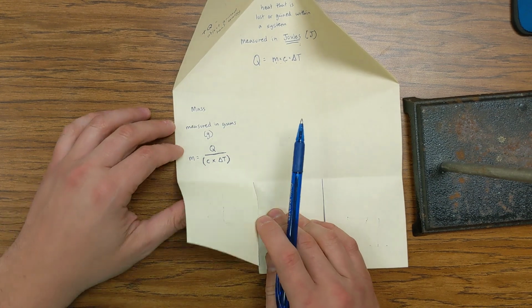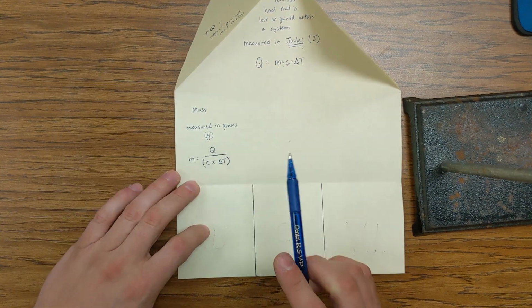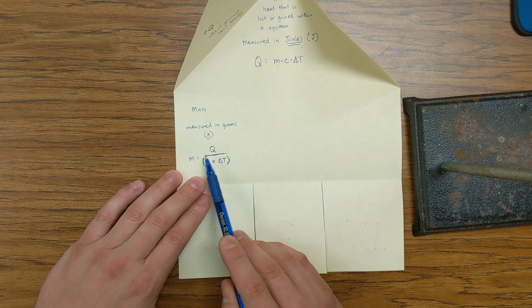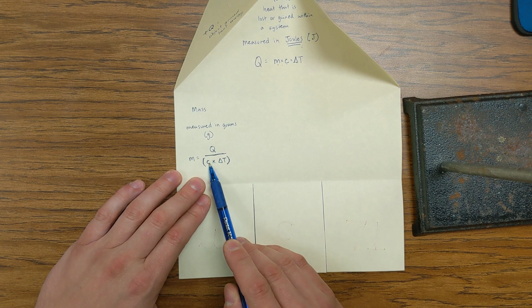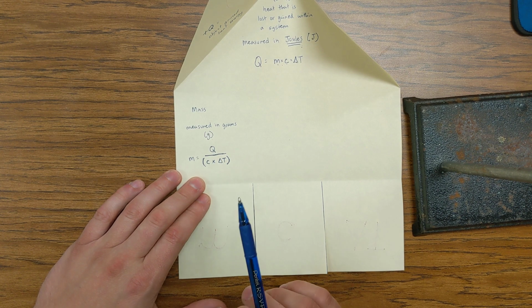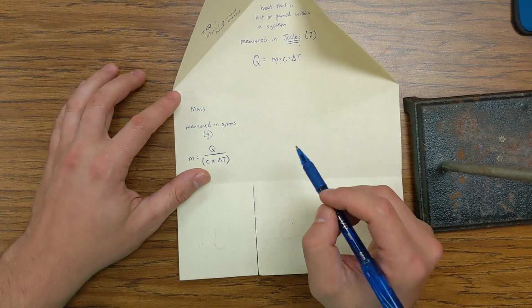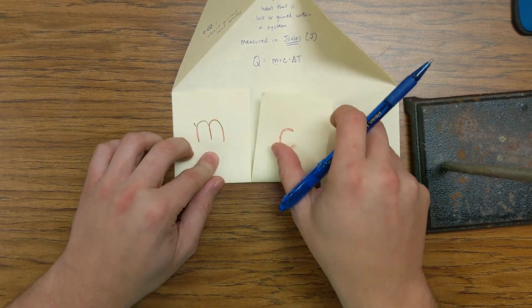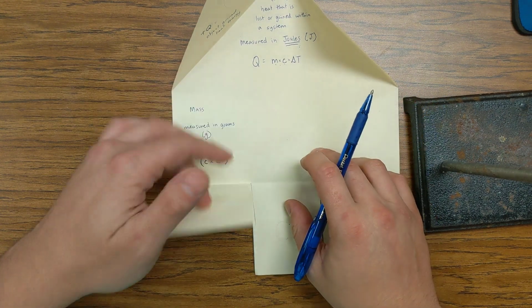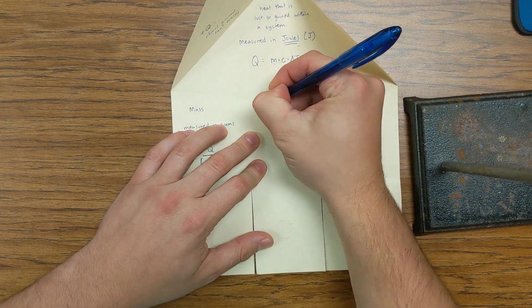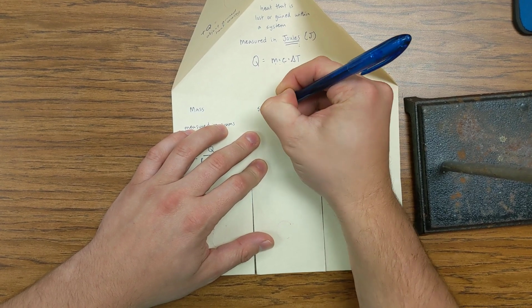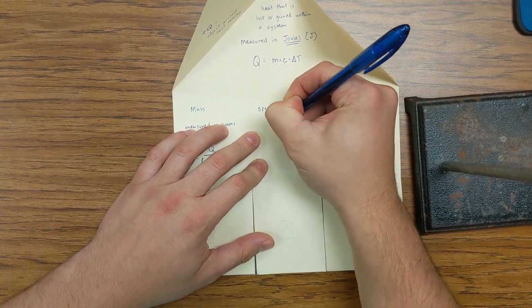Okay, so if I'm solving for mass, now I know I'm going to take Q, whatever my heat energy is, divide that by the product of the specific heat capacity times the change in temperature. That's what the delta stands for, change. All right, our next one that we're going to move on to is C. C stands for specific heat capacity.